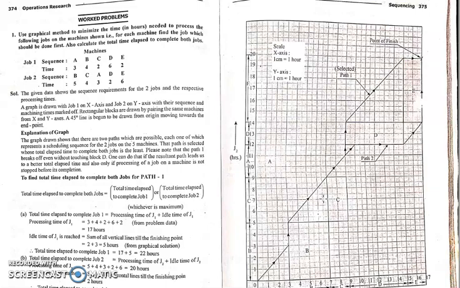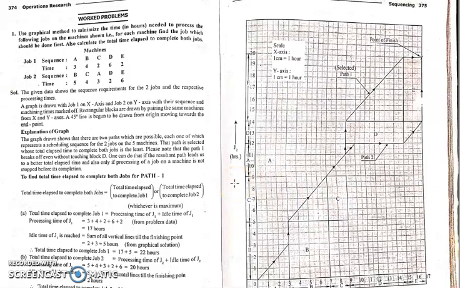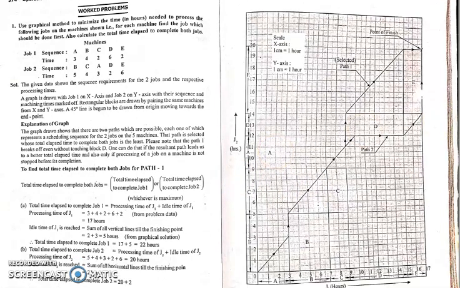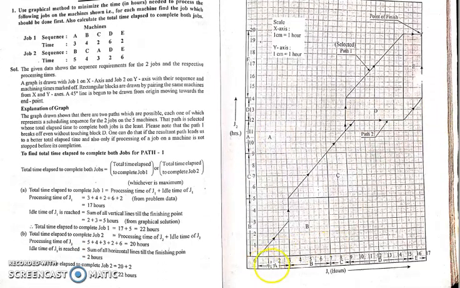Now we'll see how to solve this. It is very simple. First you need to draw the graph. Here J1 will be in the horizontal direction, the X direction, and J2 will be in the Y direction. First you have to note down the sequence they have given: A, B, C, D, E for job 1, and for job 2 it is B, C, A, D, E. In that way only we need to tabulate in the graph.